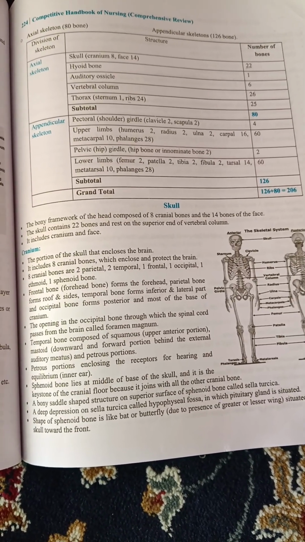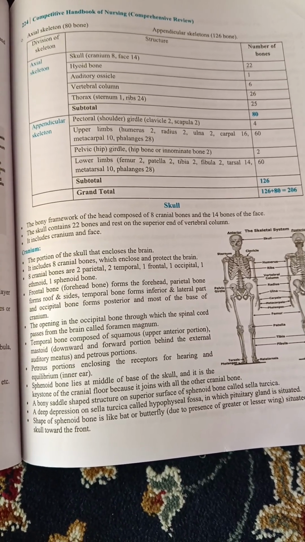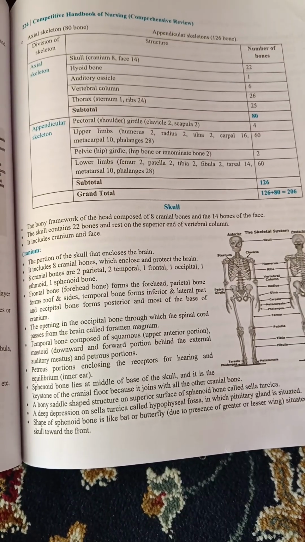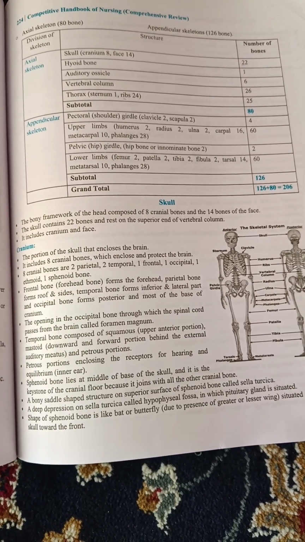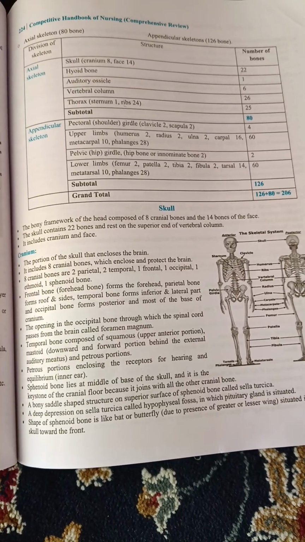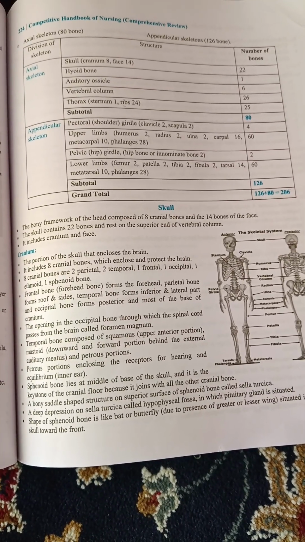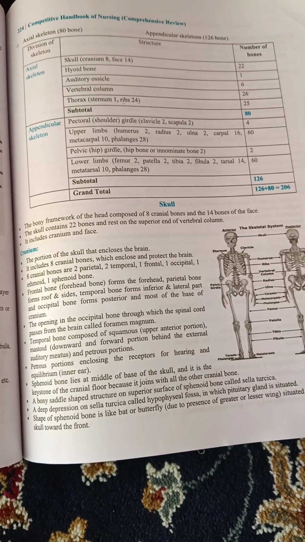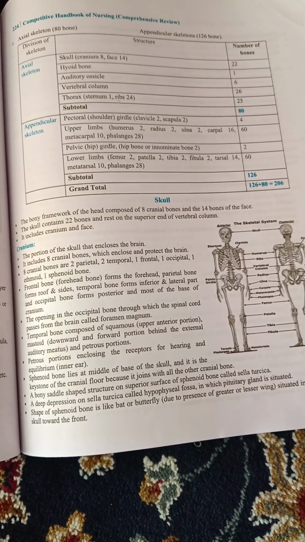Upper limbs consist of 60 bones: humerus 2, radius 2, ulna 2, carpals 16, metacarpals 10, phalanges 28. That subtotal is 60 bones in the upper limbs. And next, pelvic or hip bone or innominate bone, 2.